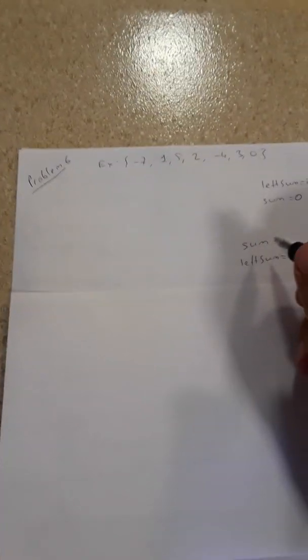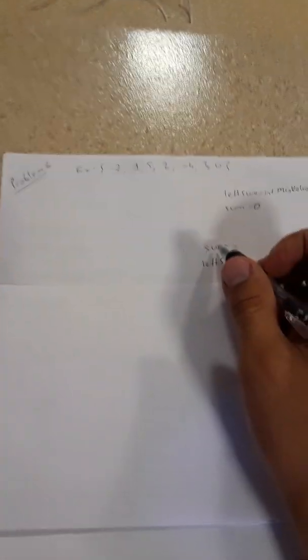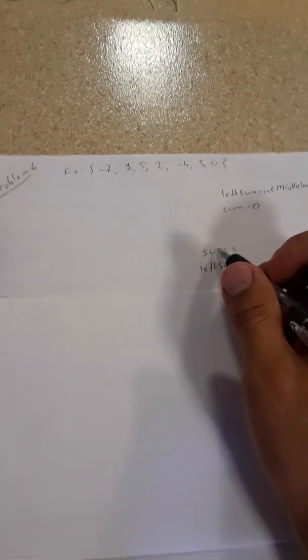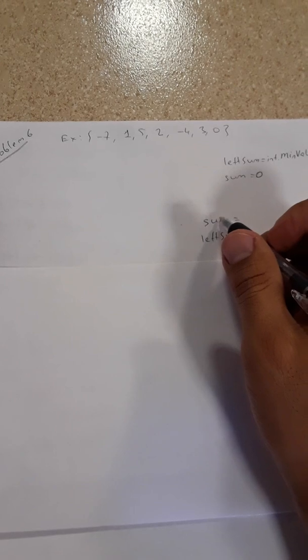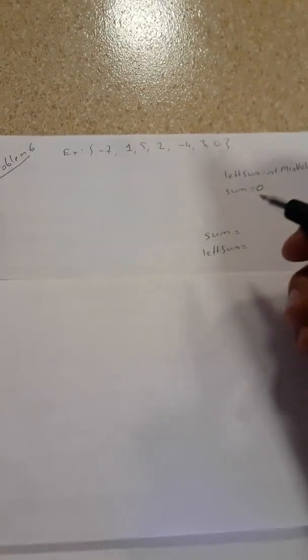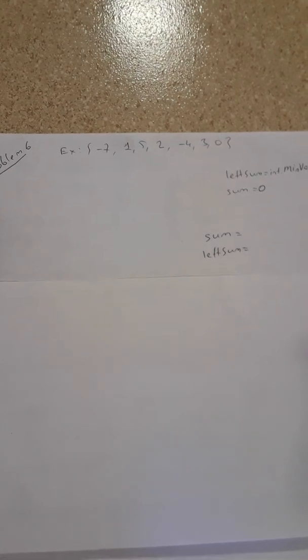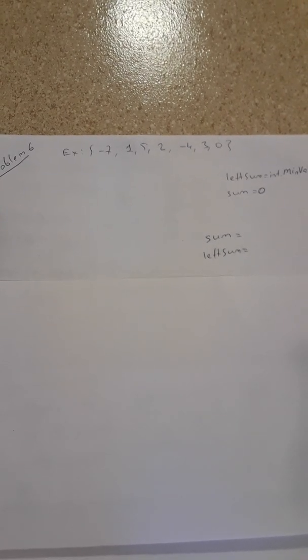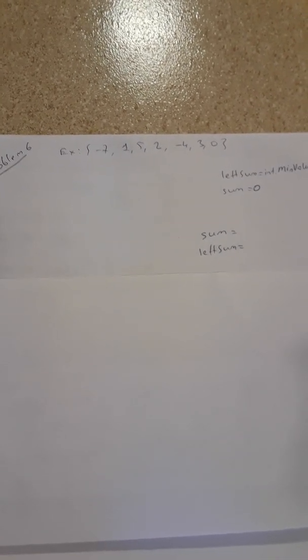Hello, so here we're dealing with problem number 6, and in this problem we have to find the equilibrium index of an array with integers. An equilibrium index is the index where the sum of elements on the left and the right side are equal to each other.